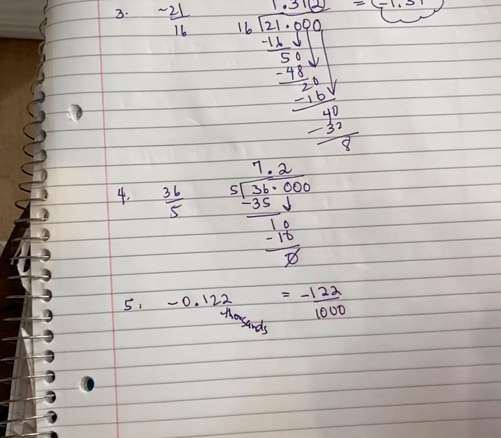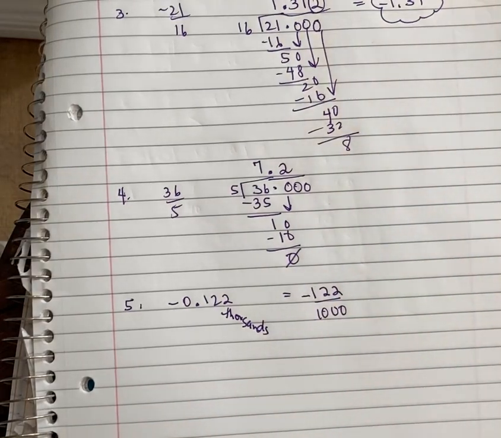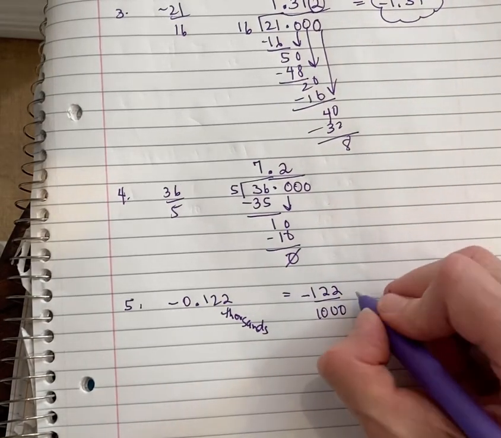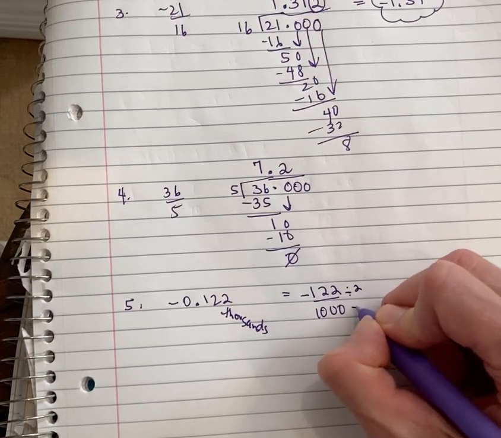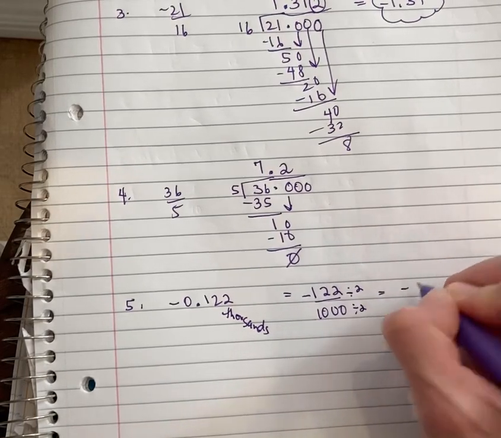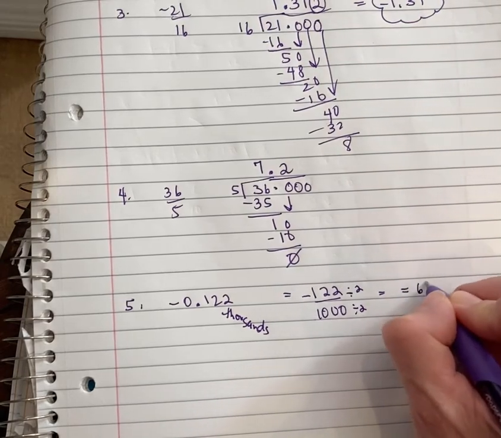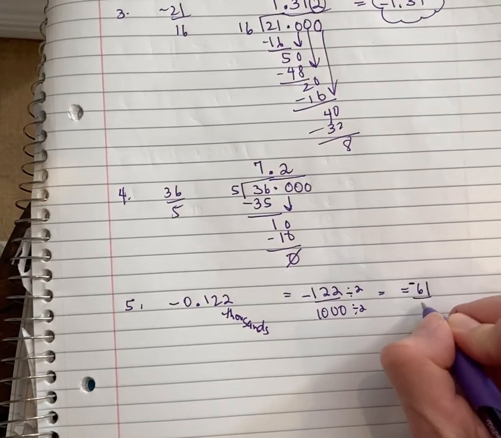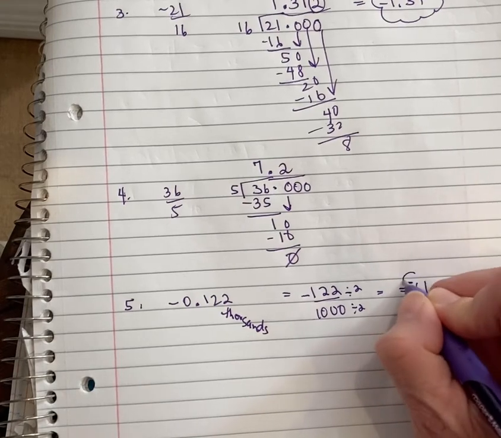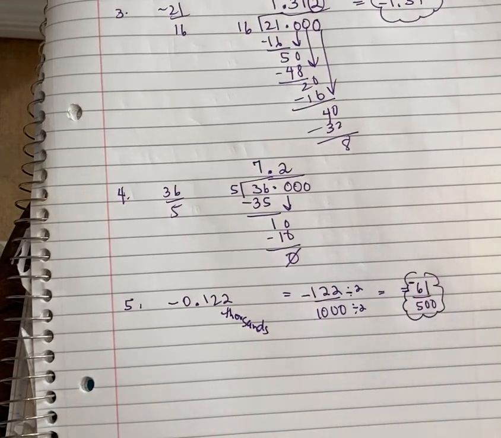Don't forget to carry over that negative. And then for number 5, we can reduce. I know I can divide these each by 2. And I get negative 61. There's my negative sign. Over 500. And I can't reduce any more than that.